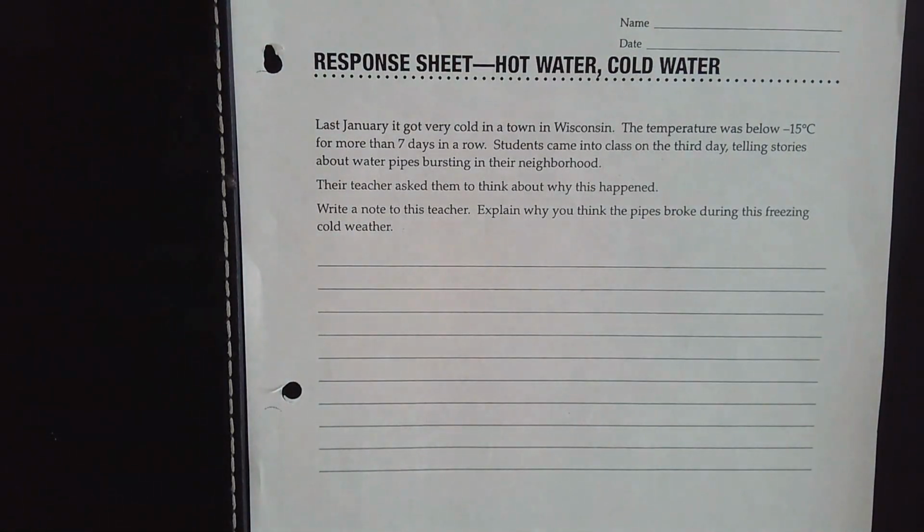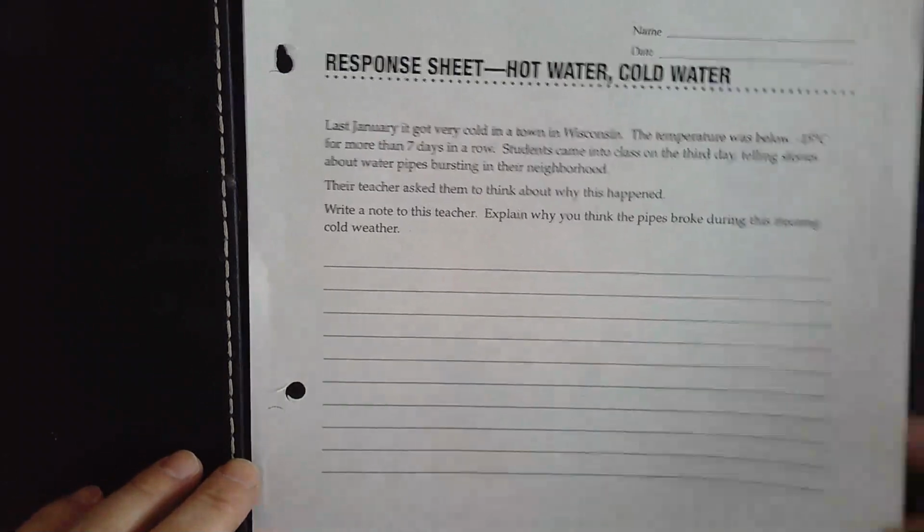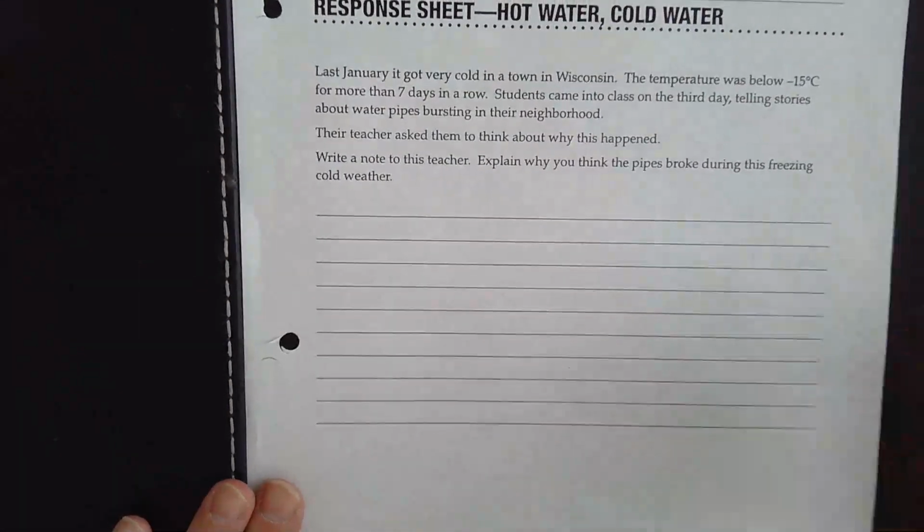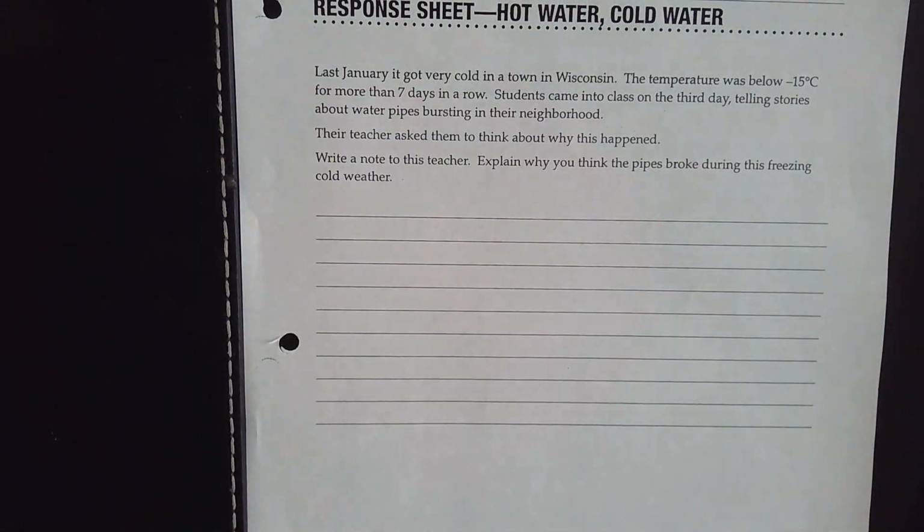All right, friends, for today's lesson, we are going to be responding to the response sheet on hot water, cold water, and this is on page 13 in your water student booklet. All right, let's take a look at the question that's being asked.